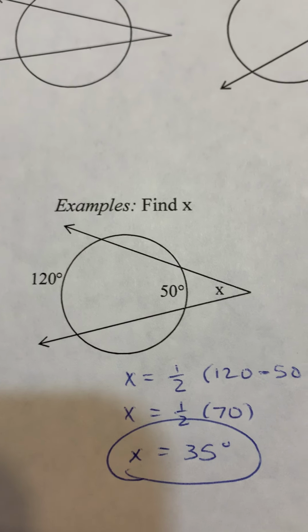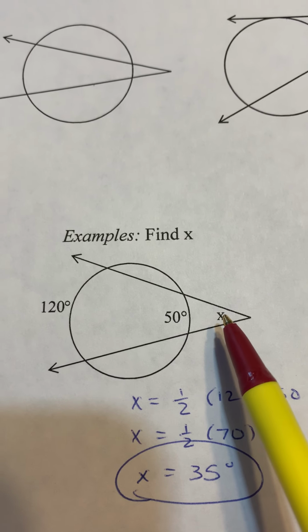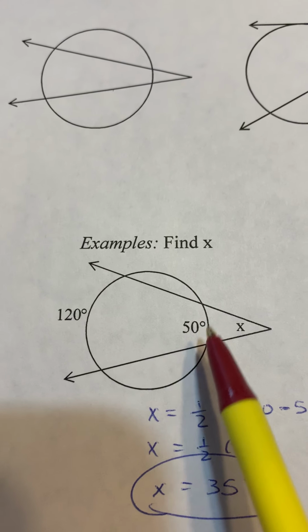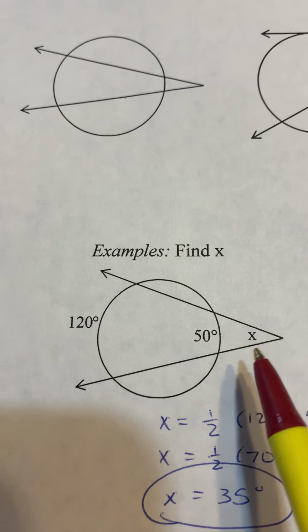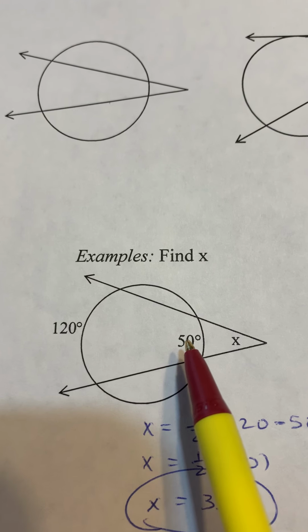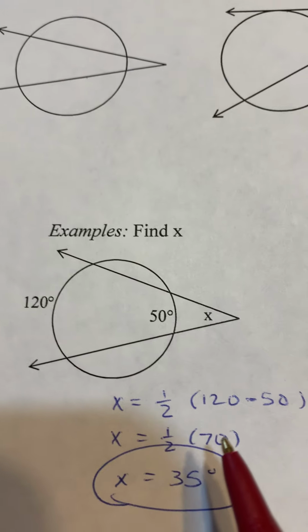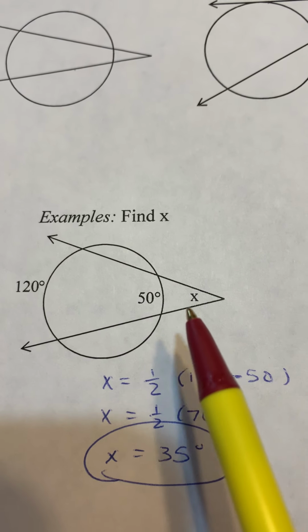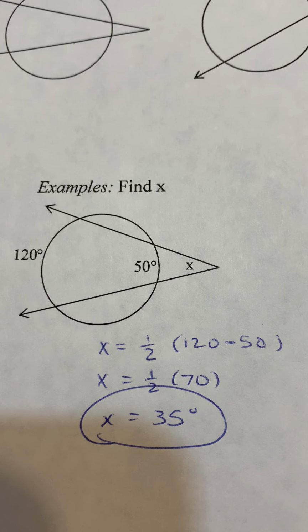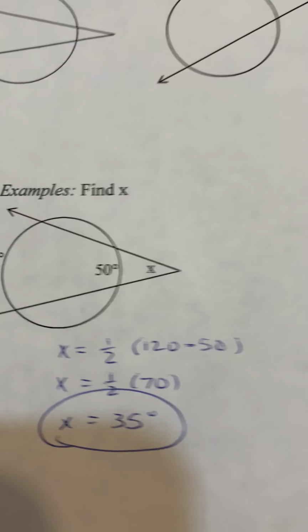So let's try a couple. It says find X. Here is X. So that's going to be 1/2 of the intercepted arcs. Well, the intercepted arcs are 120 and 50. It's 2 secants. Cuts this and this off of the circle. So 120 minus 50, because again, you're doing subtraction, 70. 1/2 of 70, X is 35.